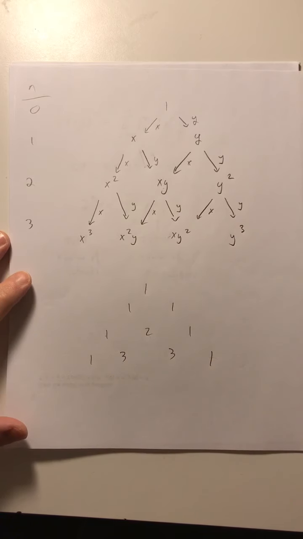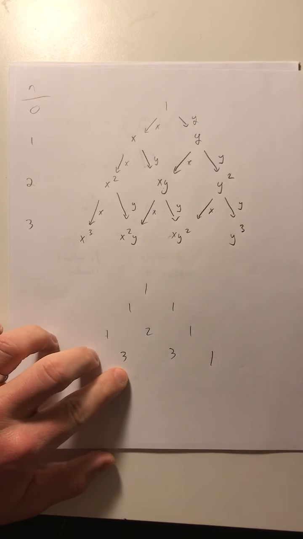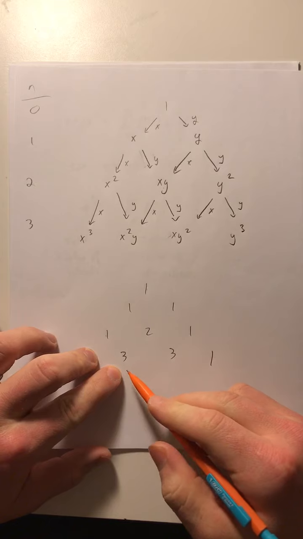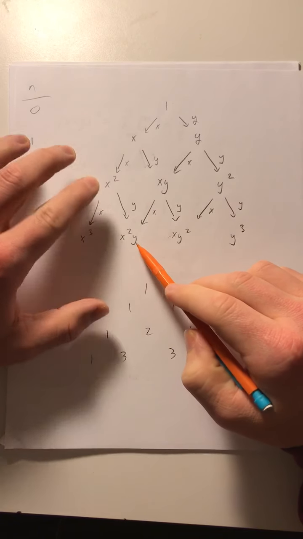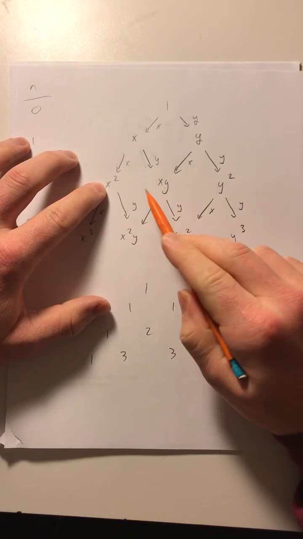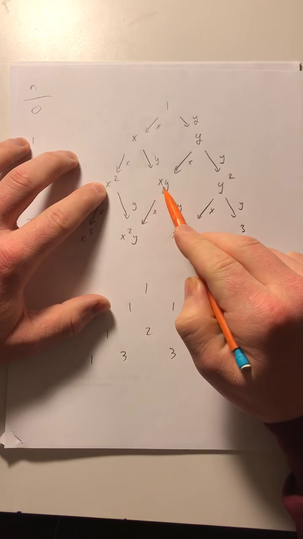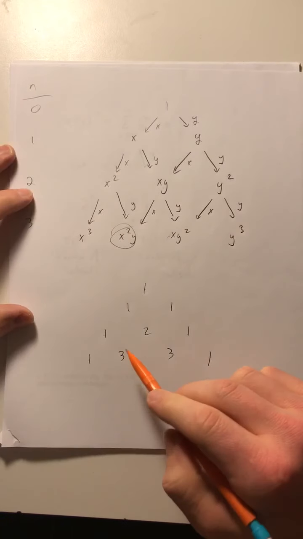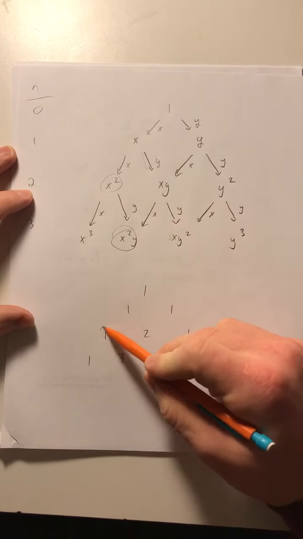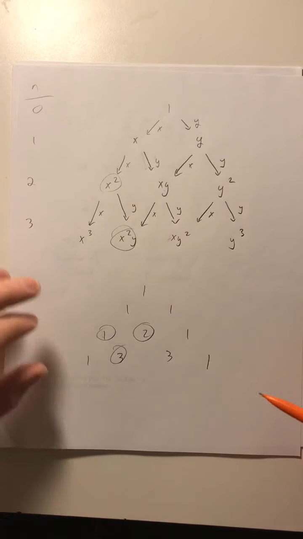When we think about it this way, it's pretty obvious why Pascal's triangle gives me the right coefficients, because, well, I'm going to get an x squared y term from these terms and these terms. So how many of these are there, and how many of these are there, and then when I add those together, it tells me how many of these I'm going to get. And that's exactly how we figured out Pascal's triangle, was to take the number here, and then add it to get the number here.